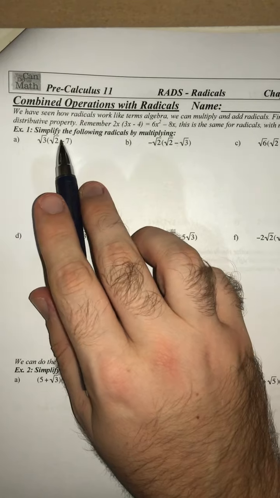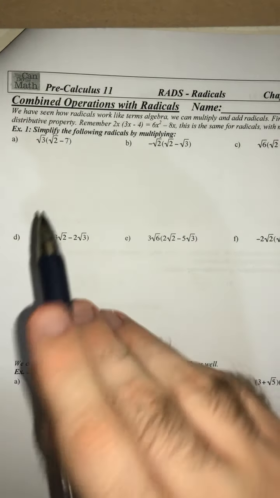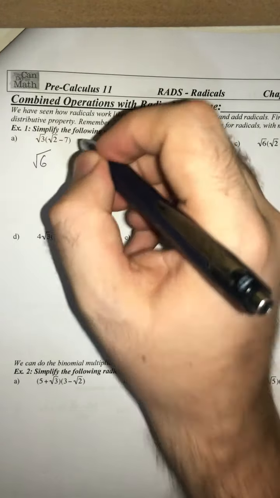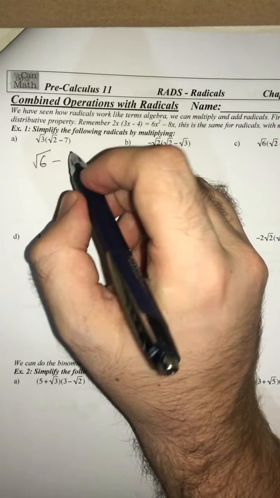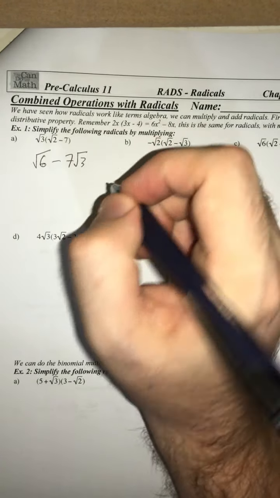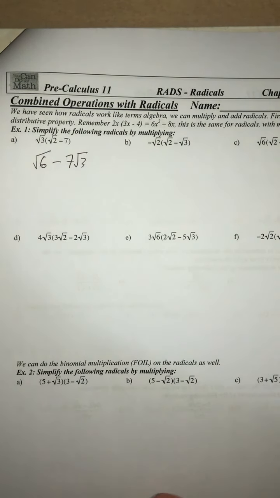So when I multiply this in, I'm going to go root 3 times both of the terms in the brackets. So root 3 times root 2 gives me root 6, minus root 3 times 7, so 7 root 3. And that's my answer. That's it. So that's what you're going to be doing. And then once you've multiplied, you're going to simplify as much as possible.